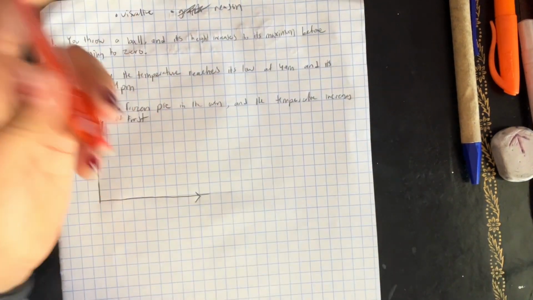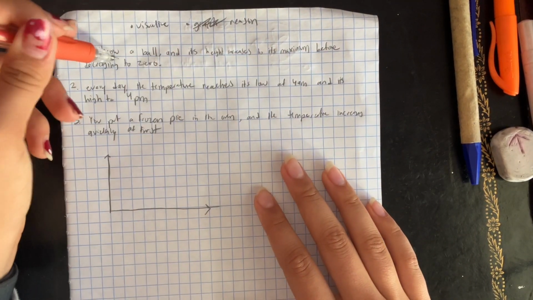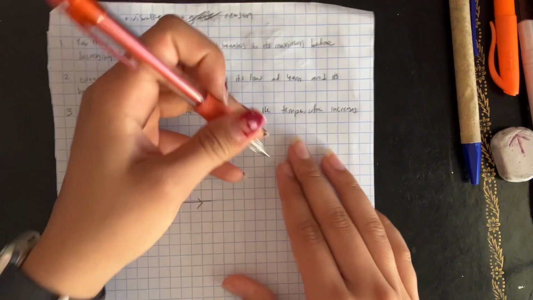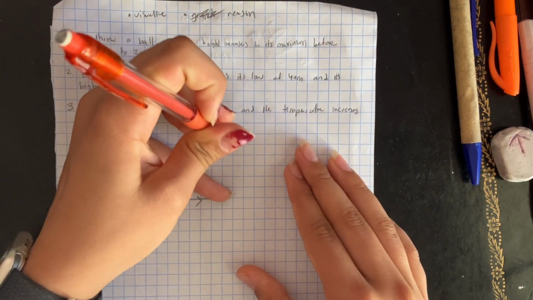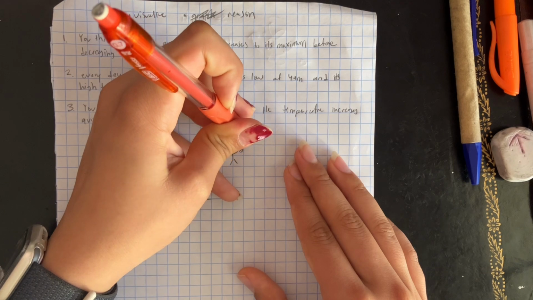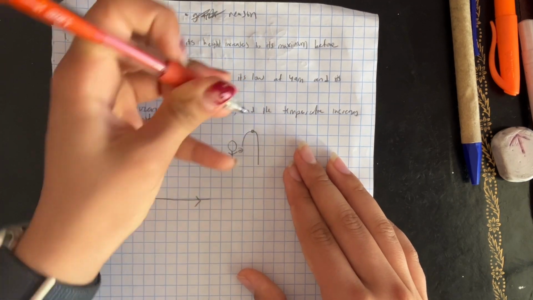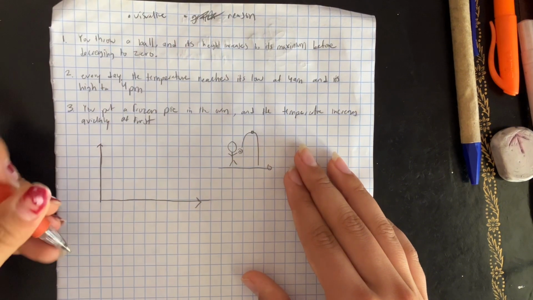So you throw a ball and its height increases to its maximum before decreasing to 0. So just picture a ball being thrown in the air for a second. You have yourself, and you have your ball. You toss it up in the air. It hits its maximum before decreasing to 0. So 0 would be the ground.